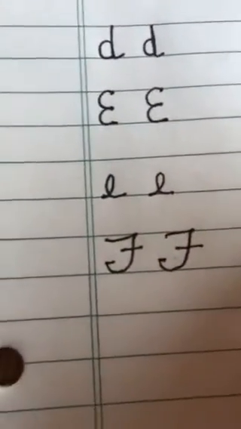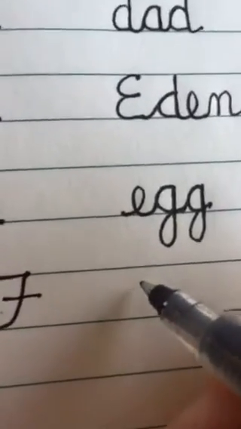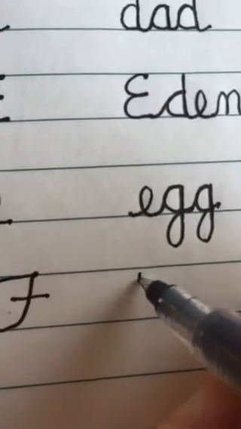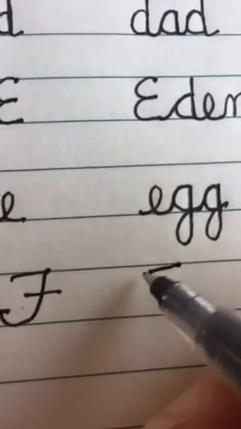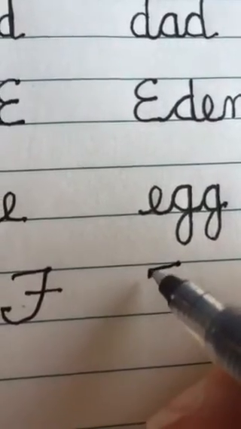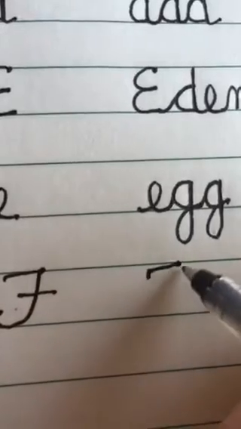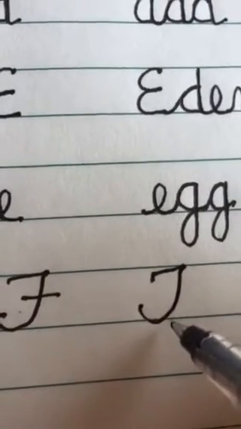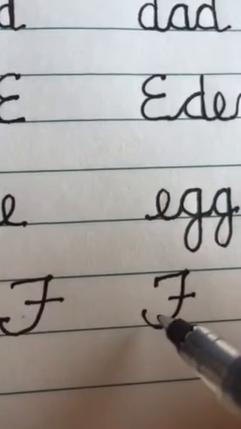So let's write a word that begins with a capital F. So let's do Friday. Here we are going to go across. I'm going to make the top. Now notice I put a little line on the end, and that's okay to do if you want to. So there's our bottom line. Remember, you can put the little hook if you want to or not.